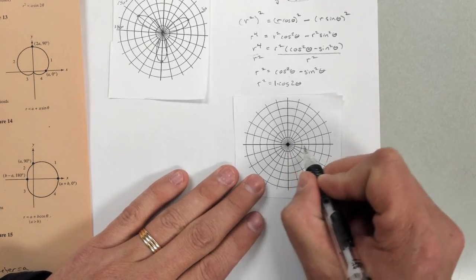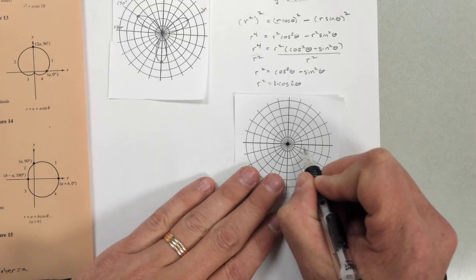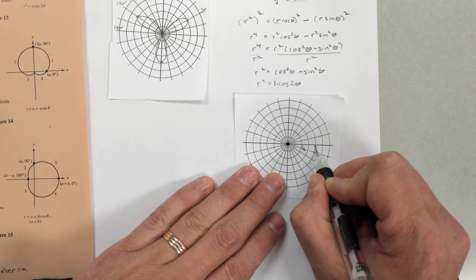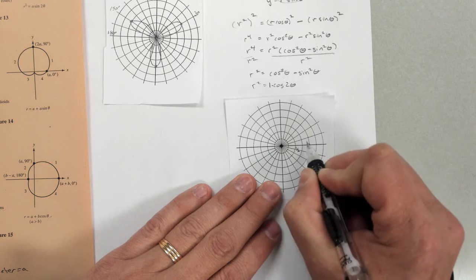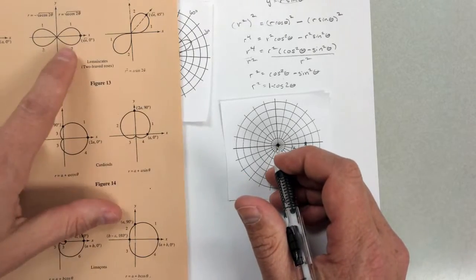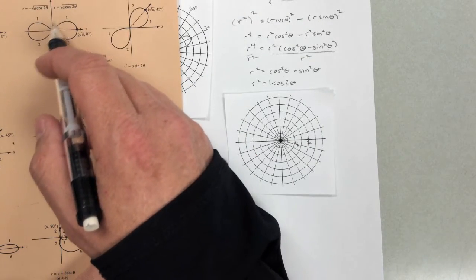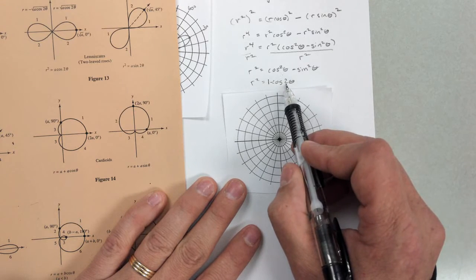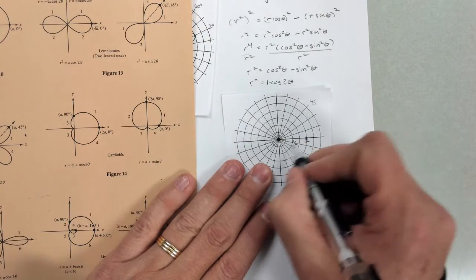I don't think I want to keep it in here, so I'm going to change my scale. We'll make that a half, and then this is a 1. Okay, so at 0 we're at 1. The question that I would have is when do we get back into the origin? It sure looks like it's coming in at like 45 degrees. So let's test that. At 45 degrees times 2 is 90 degrees. Cosine of 90 is 0. So sure enough, at 45, I get my rose petal done.